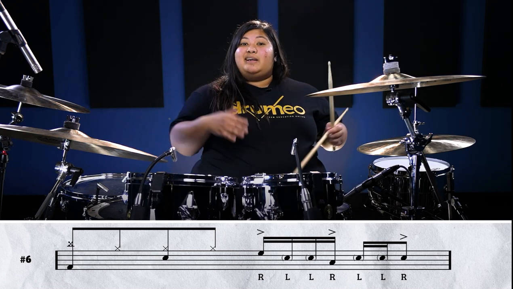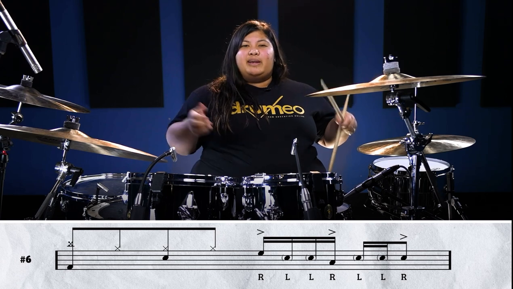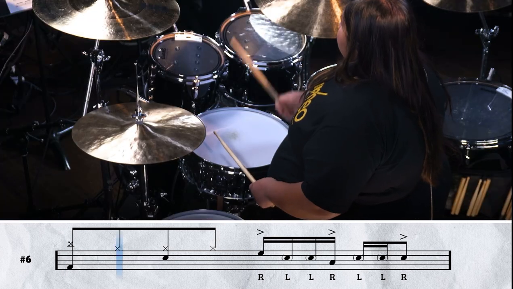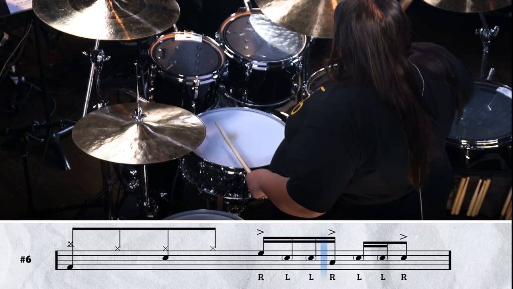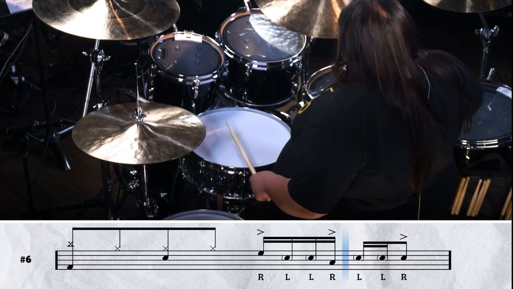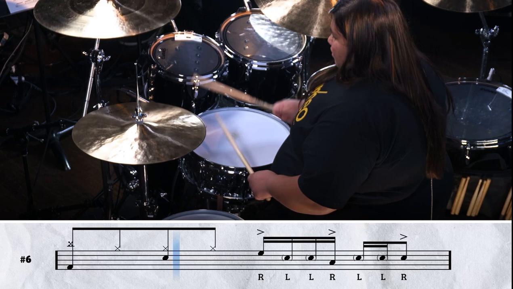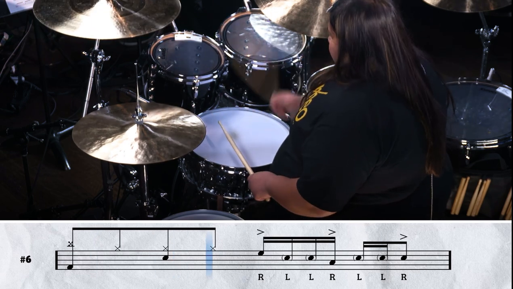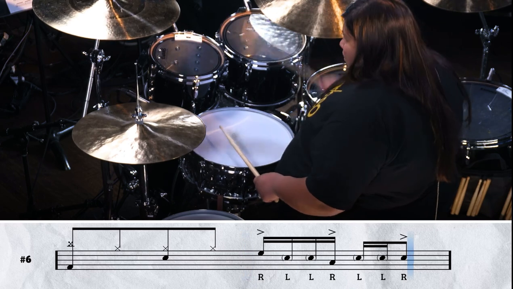Okay? So I said the rhythm as well with the sticking pattern. So again, it goes right, left, right. And in that case, I also added those accents because that's where they're going to land too. So here's what this sounds like at a very slow tempo. All right, here's a little faster now.